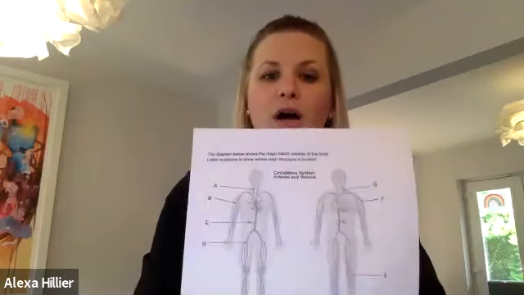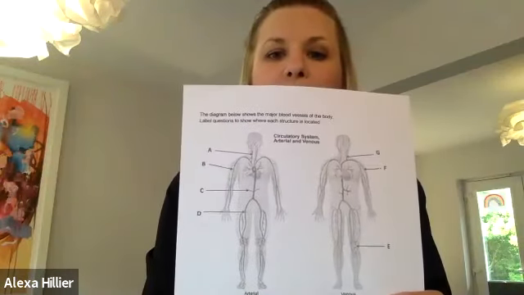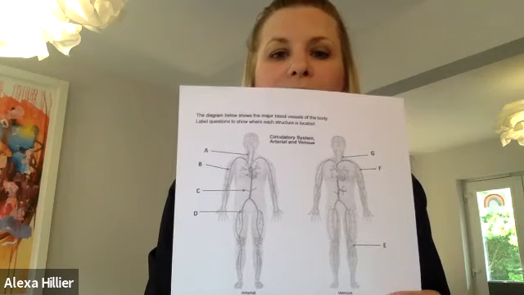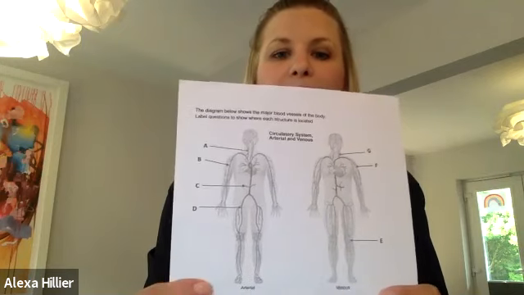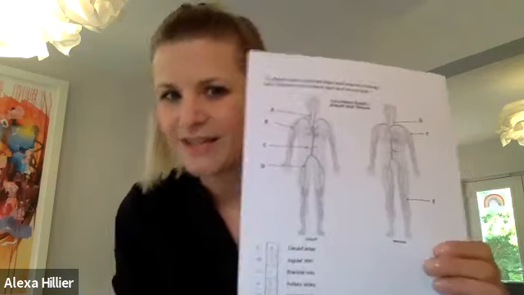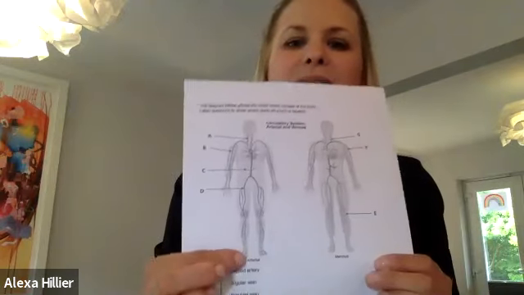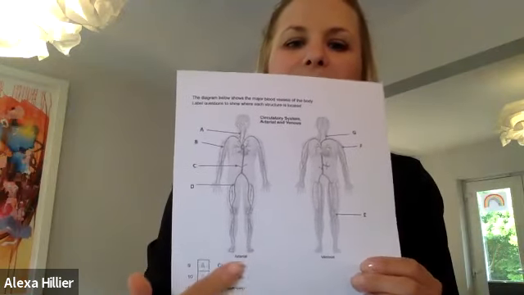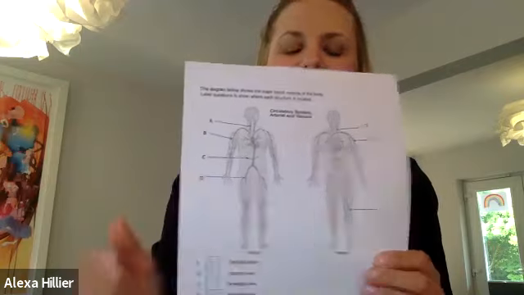Okay, if we just look at our little people, we're going to label some major arteries and veins in the body. Now, if you ever see this diagram again, just remember to look for the little headings underneath each of our little friends, because one has arterial and one has venous. That helps you straight away. So you know that the venous one are going to be veins and the arterial is going to be arteries.